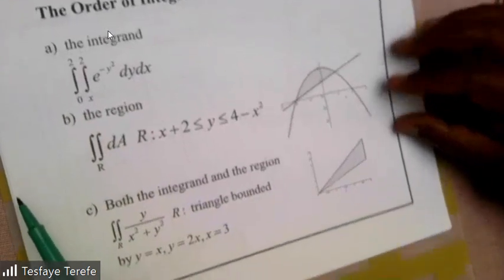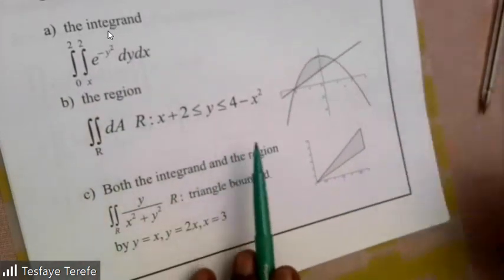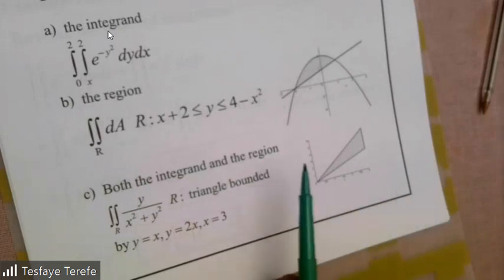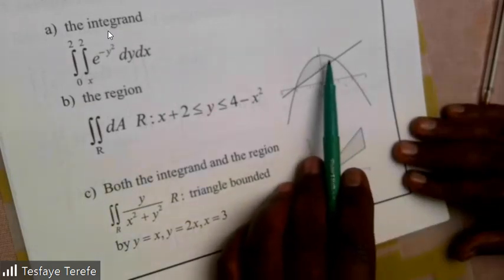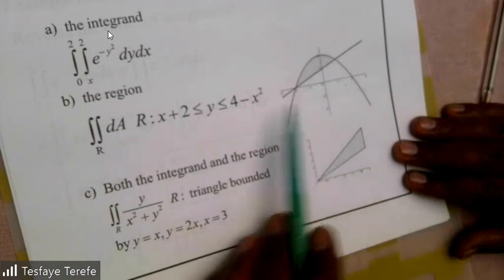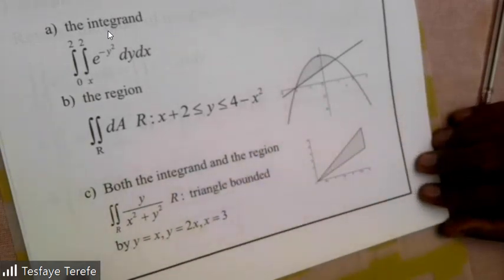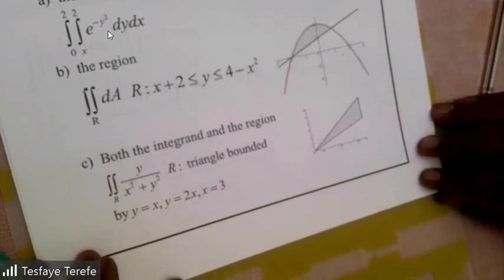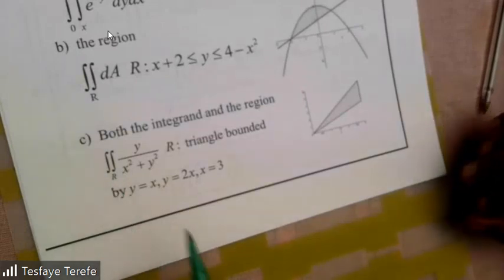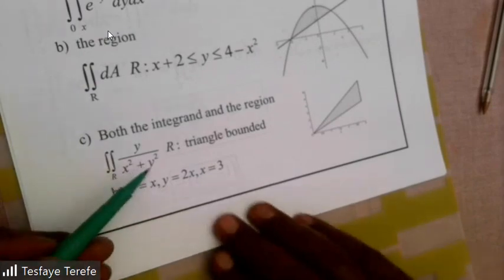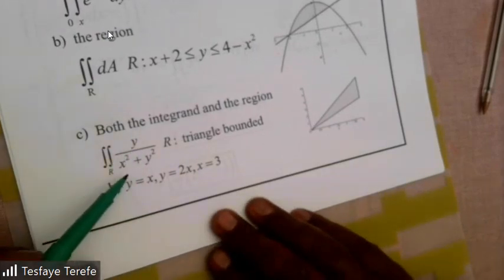The second, looking at the region will dictate it, the one we have done already. Because instead of having two integrals and converting the function, setting up the integral like this helps me make it a vertical choice. And the third alternative is when both the integrand and the region are influencing it. For example, y over x squared plus y squared.